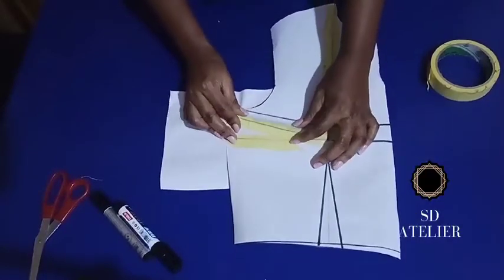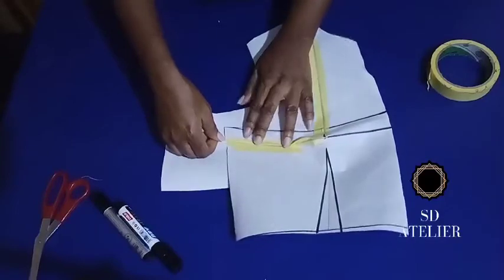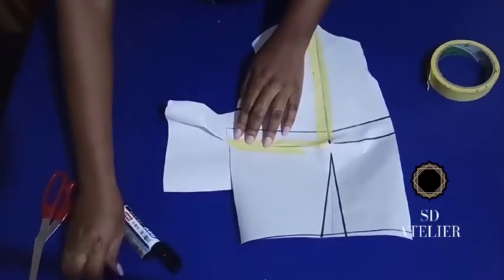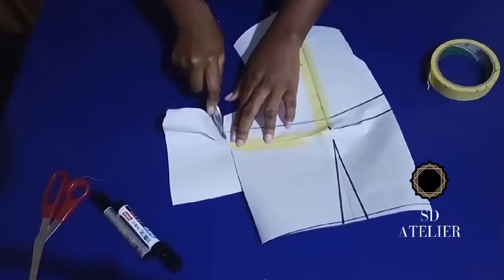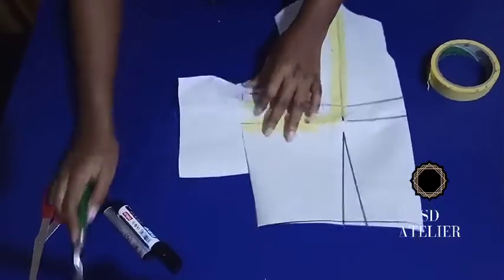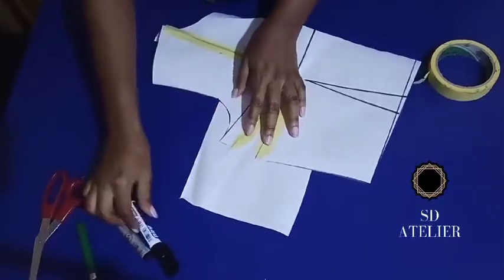Okay, then I'm going to fold it like so. Use my tracing wheel to trace it. Then I'm going to connect the legs.